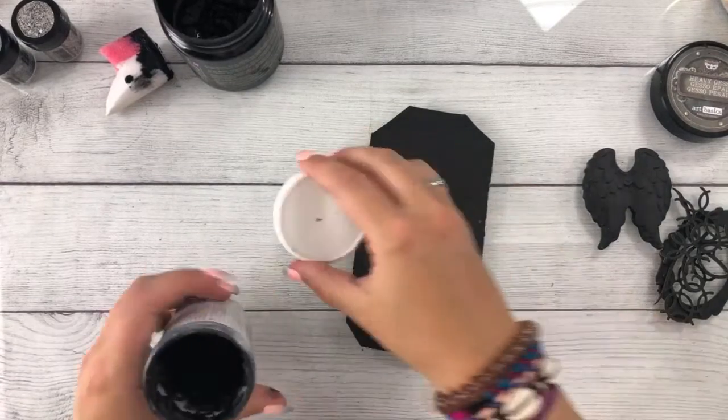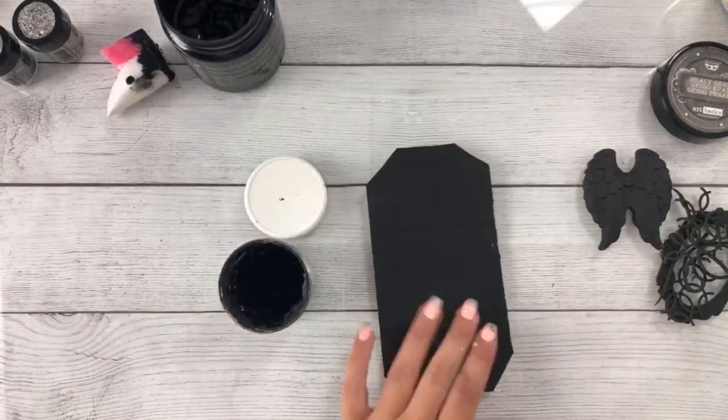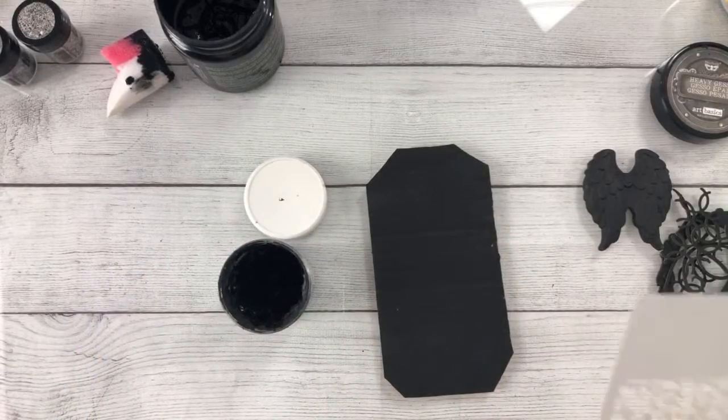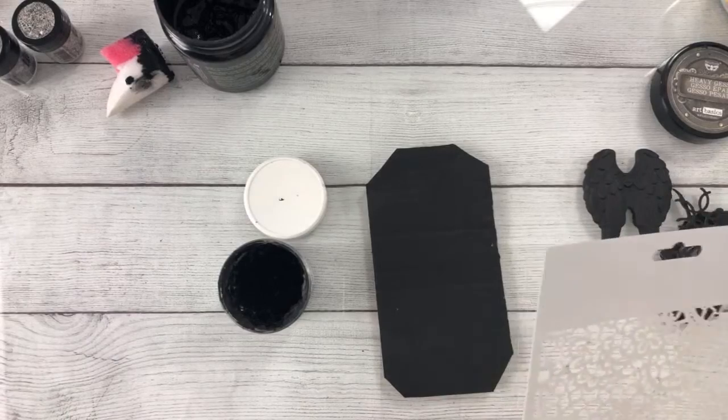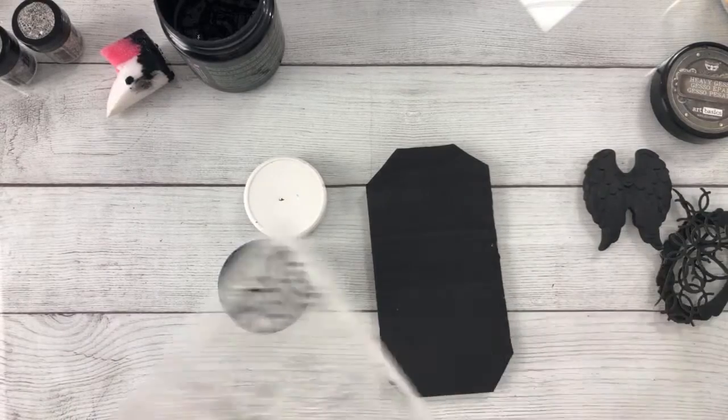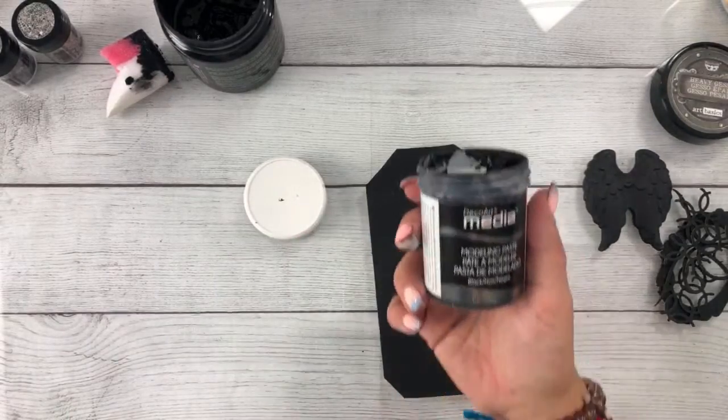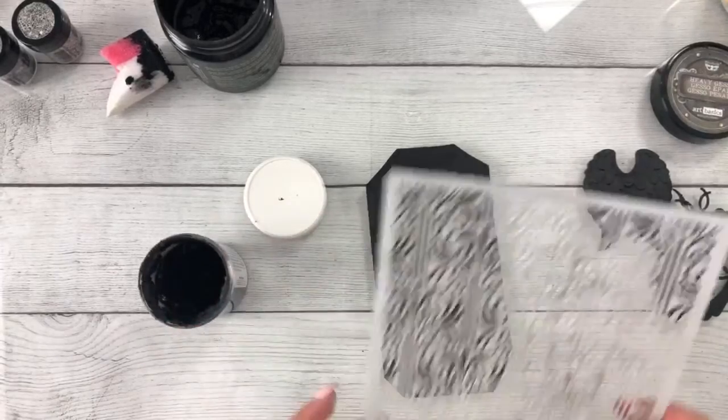So this is a black modeling paste. You can use whatever darker paste you want. It's just that I have this one. It's just a regular black modeling paste.